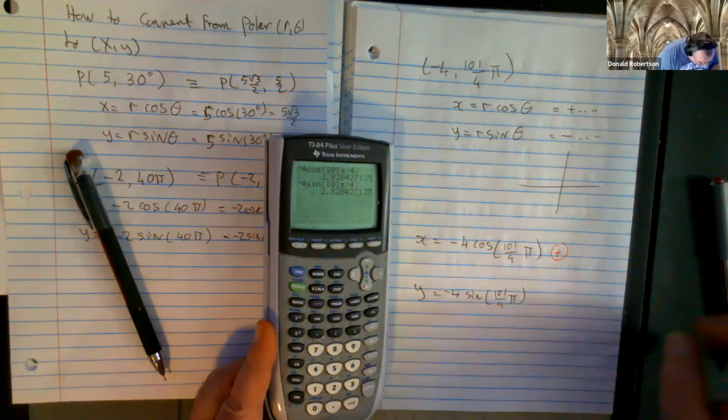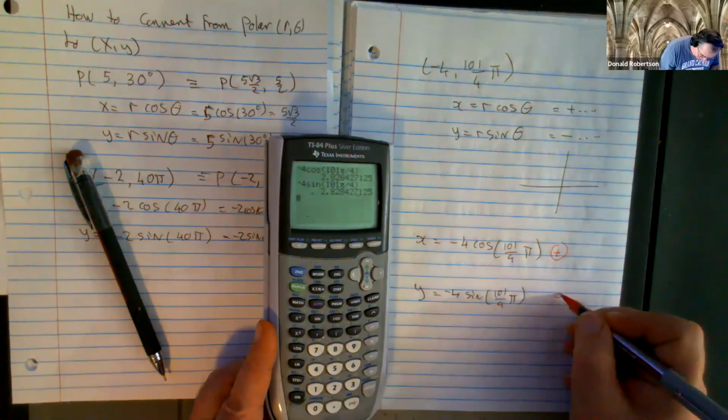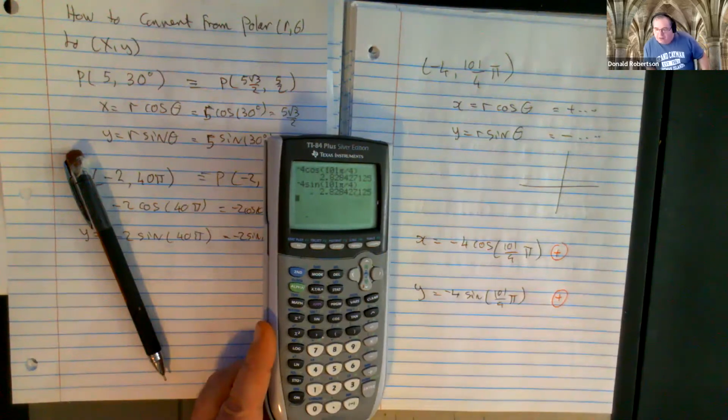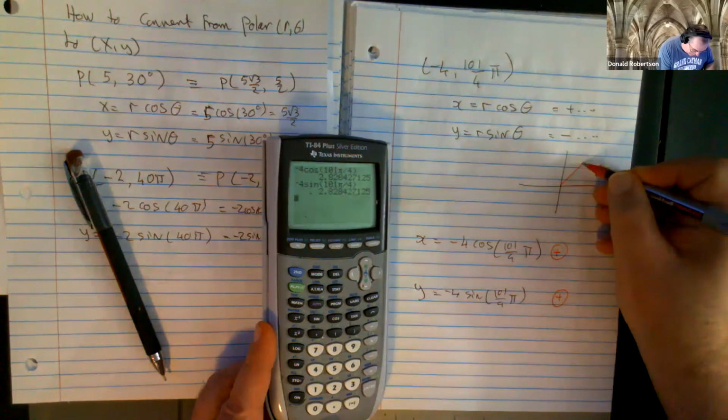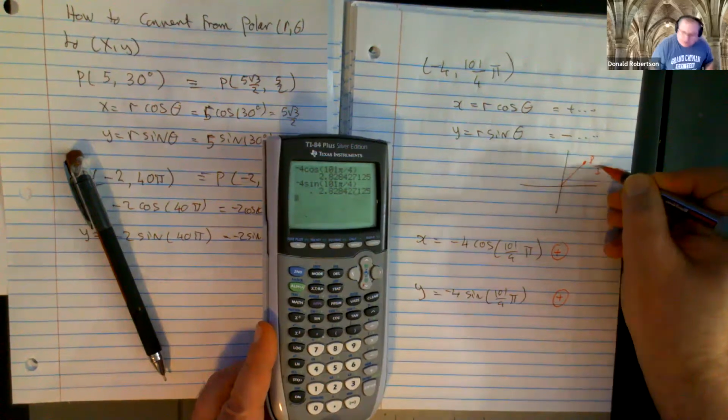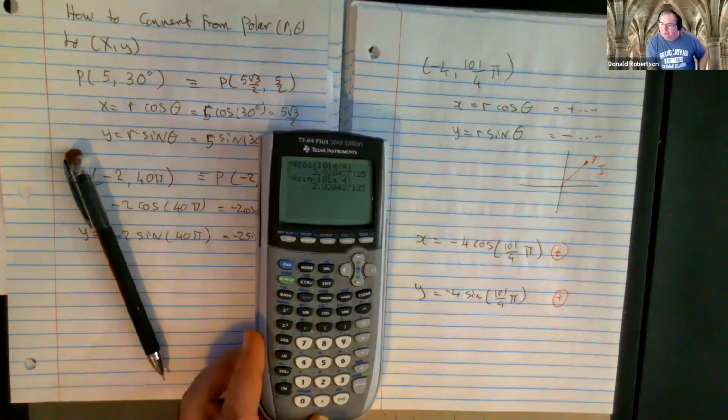And the answer I got was also a positive thing. So which quadrant am I in if both things are positive? 1. And the picture that we had, P was in 1. So the answer would be P.